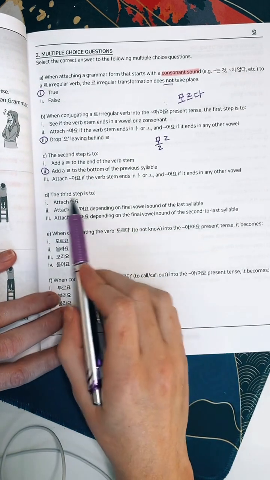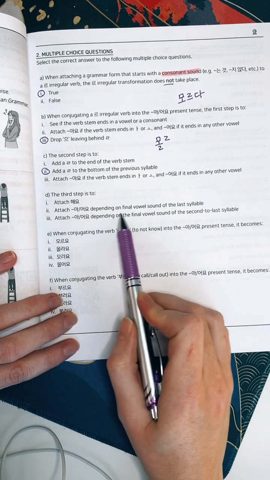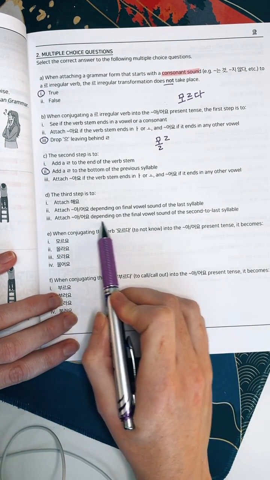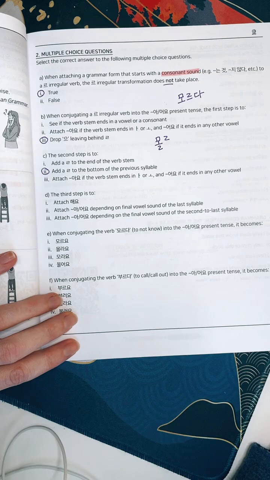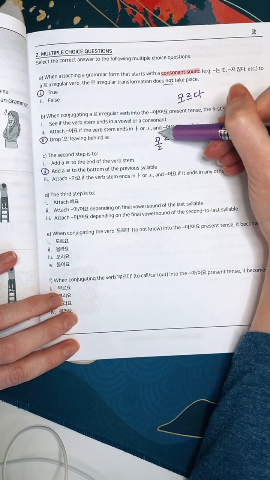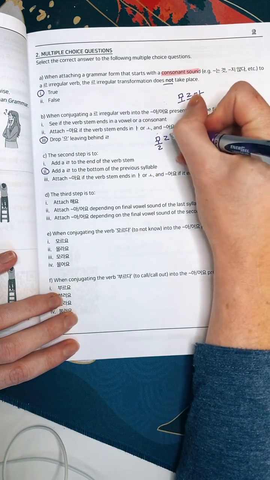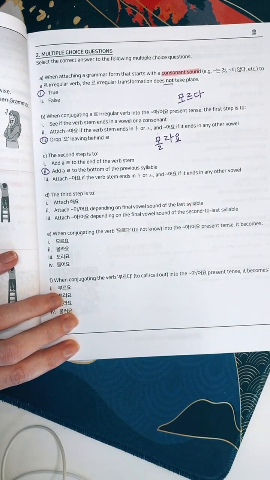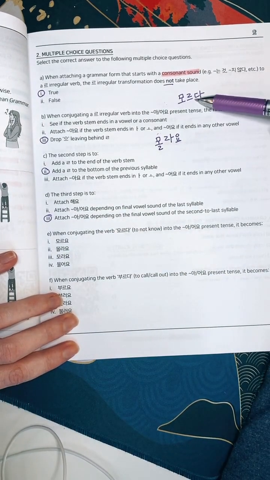Next, the step here is to 1. Attach 해요. 2. Attach 아요 or 어요, depending on the final vowel of the last syllable, this one. Or 3. Attach 아요 or 어요, depending on the final vowel of the second to last syllable, this one. So what you have to do here is attach 아요 or 어요 depending on the final vowel of this syllable. You've got to look here and see, oh, we have 오, right? So this is why we add 아요 at the end. And we get 몰라요.